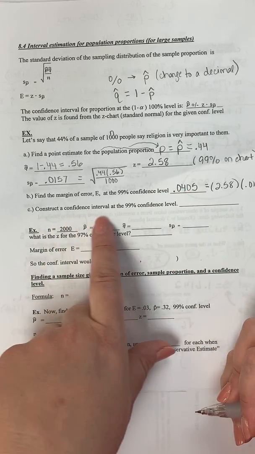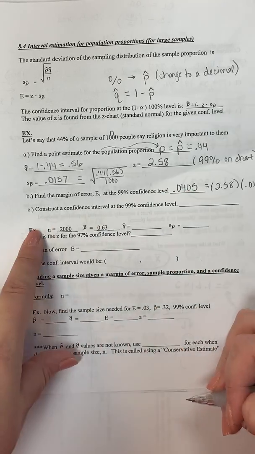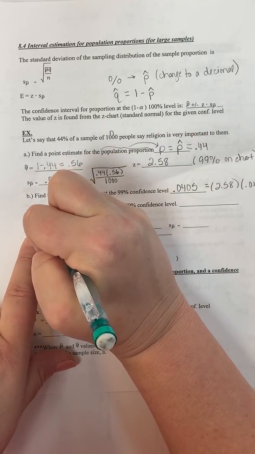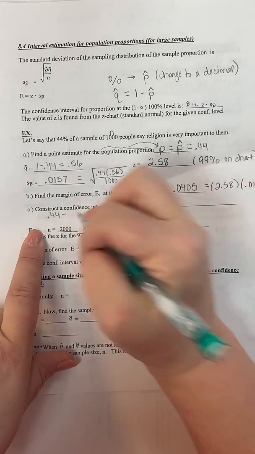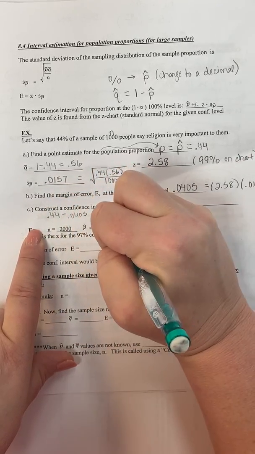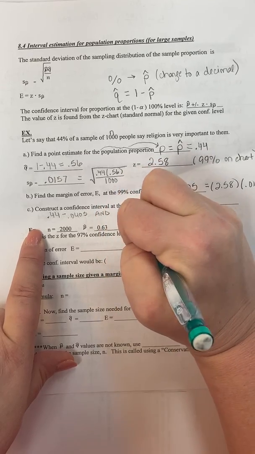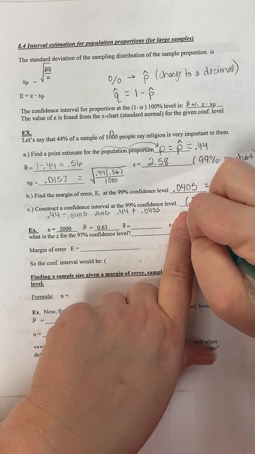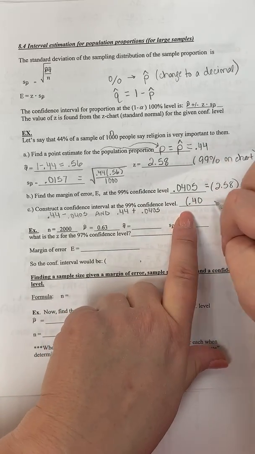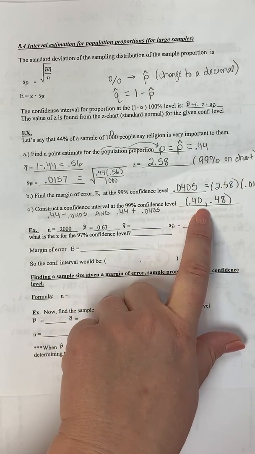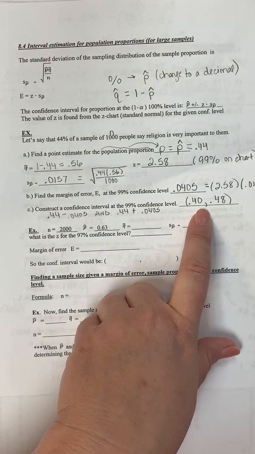Now we want a confidence interval. So we're going to take P hat, which was 0.44, and subtract our margin of error. And we're going to take 0.44 and add our margin of error. That's going to give us, and they like it to 2 decimal places for this one, Wiley will tell you, just pay attention. There's our interval.